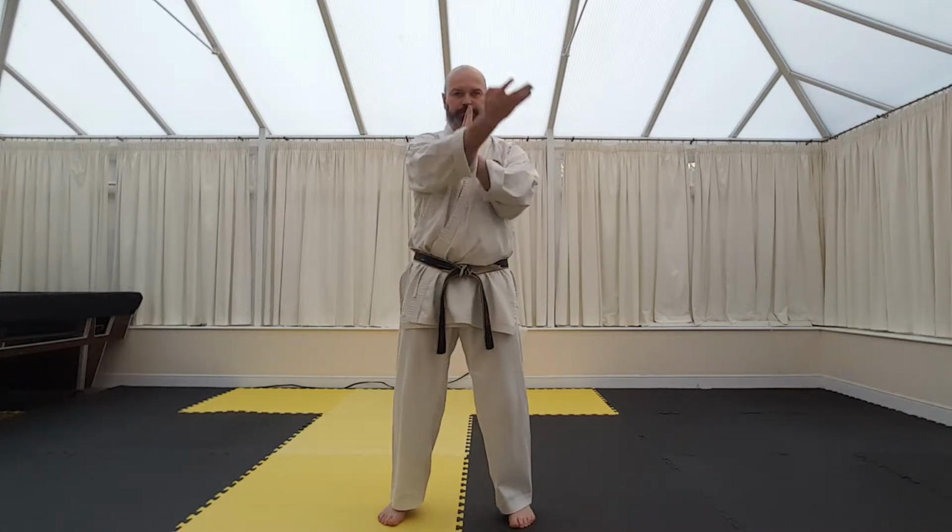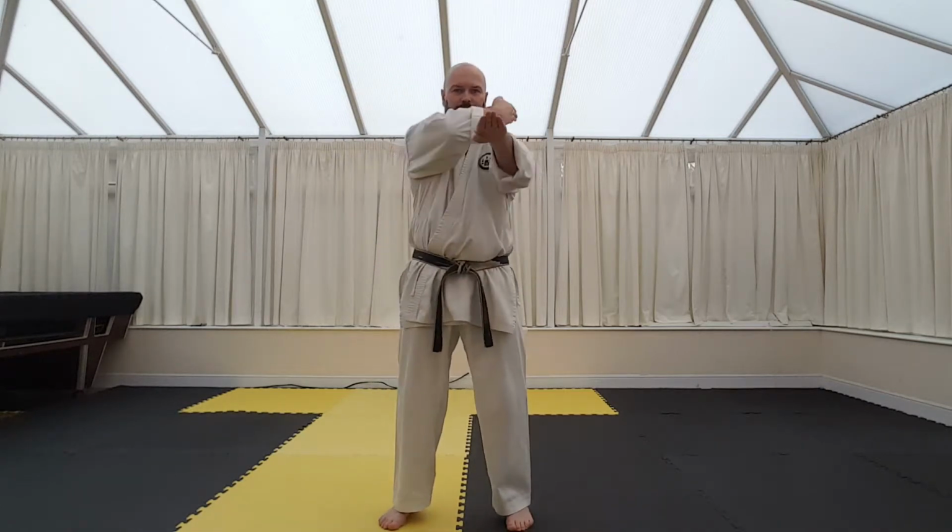Kaki Uke, open-handed grabbing block, roughly. It's spelled K-A-K-E, but it's said kake, not cake. Mawashi Uke, round block. Shuto-uke, generally in Kokusai Dai, but Shuto-uke is a knife hand block.